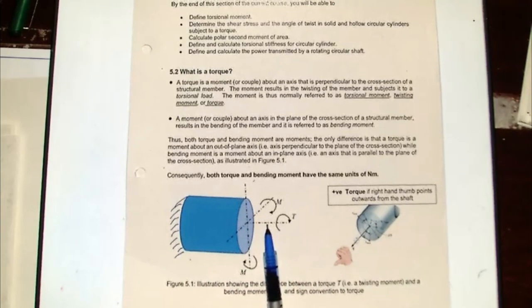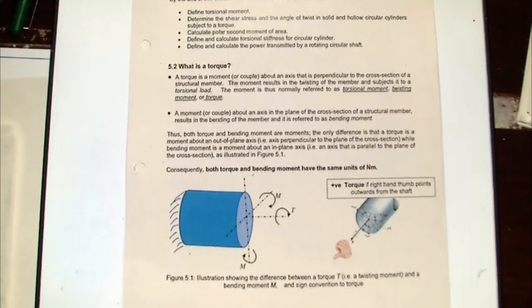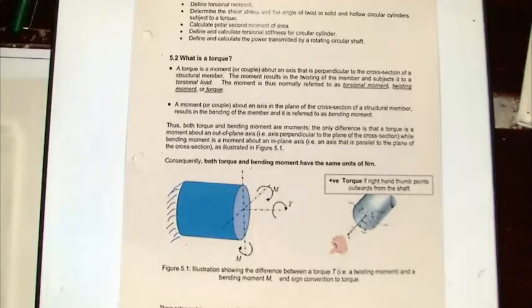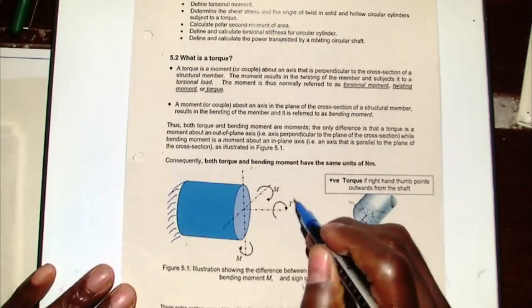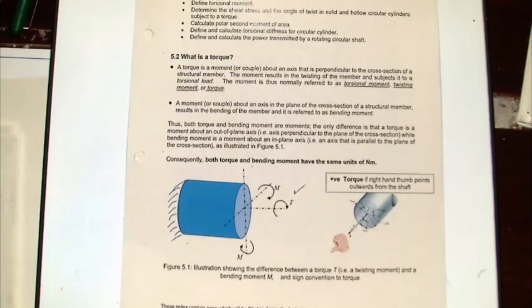If you look at the circular cross-section, it has 3 main axes. One axis is perpendicular to the surface, and the remaining 2 are in the same plane as the surface you are looking at. For bending moment, the moment is applied about any of the axes that are in the same plane of that particular cross-section. And for a torque, the moment is applied about an axis that is perpendicular to the main surface.